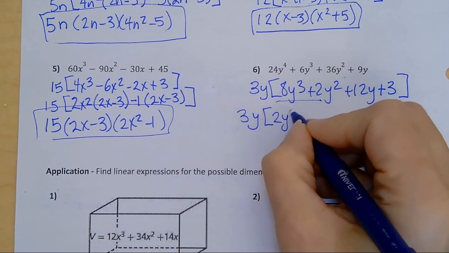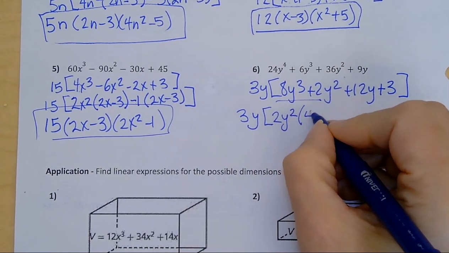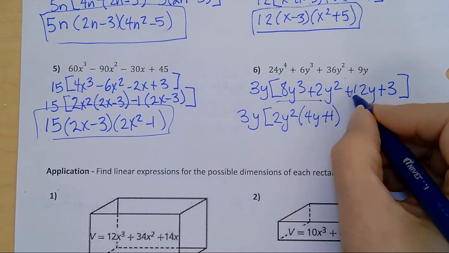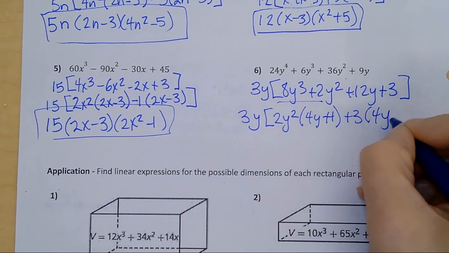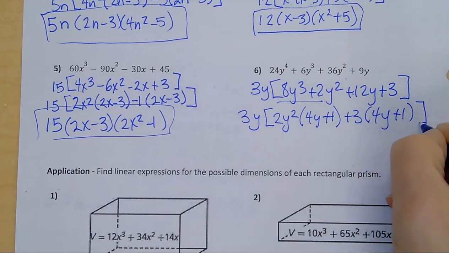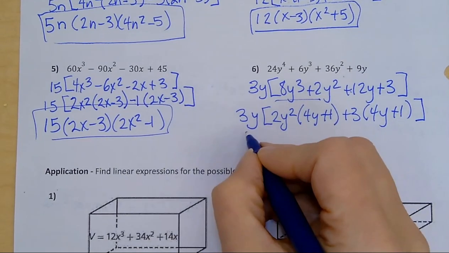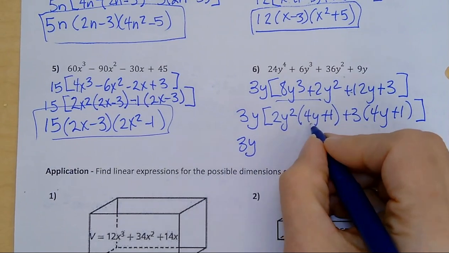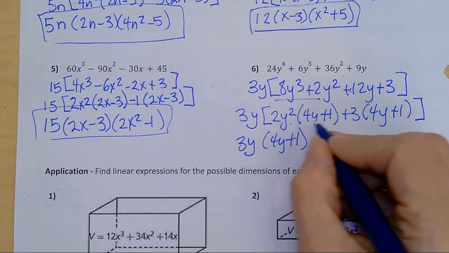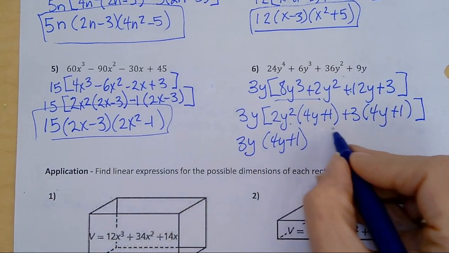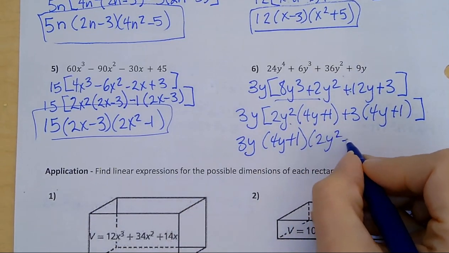I'm going to take out 2y squared, and I have 4y plus 1. Here I'm going to take out 3, and I have 4y plus 1. Keep that 3y on the outside. Pluck out 4y plus 1 from each of these inner terms, and I'm left with 2y squared plus 3.